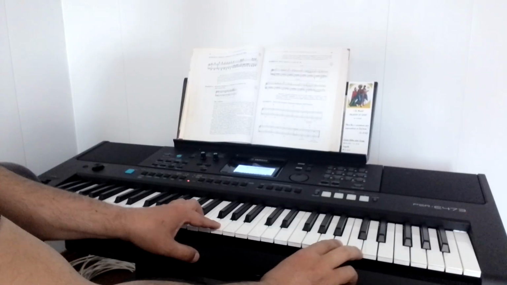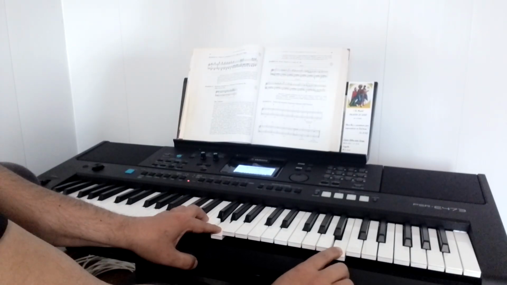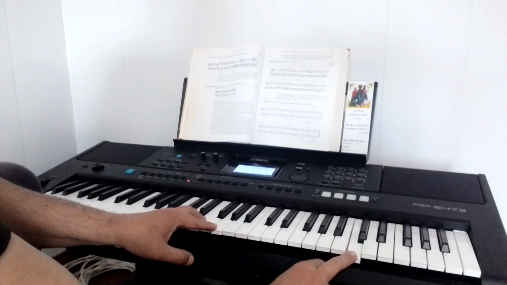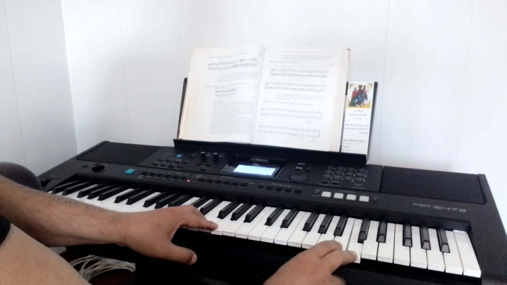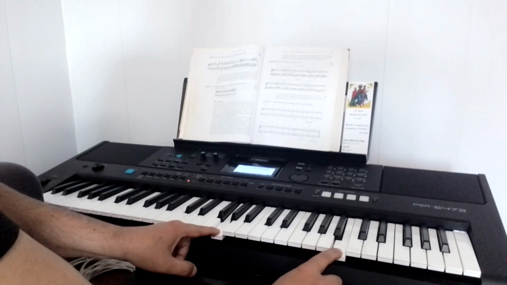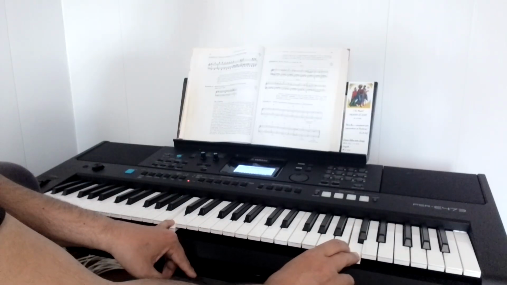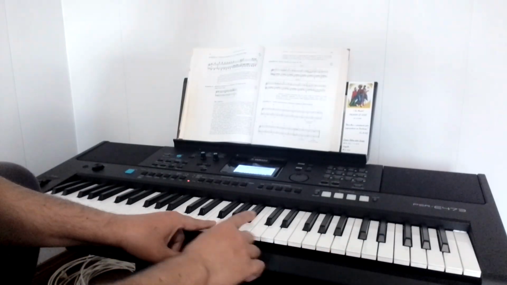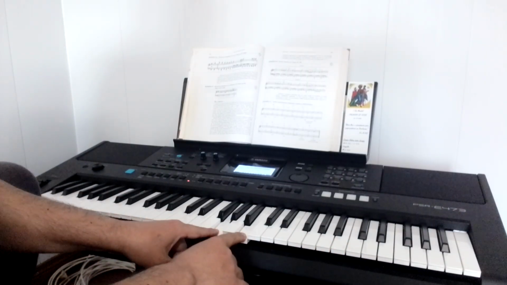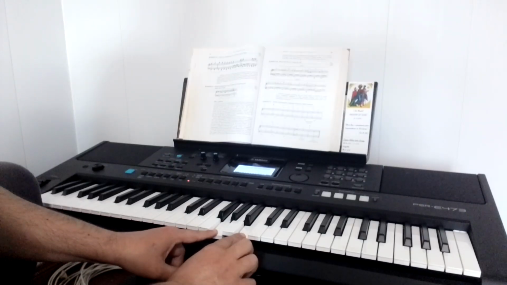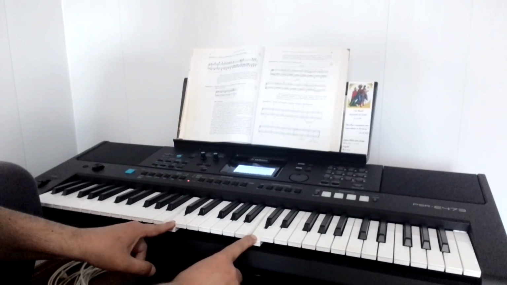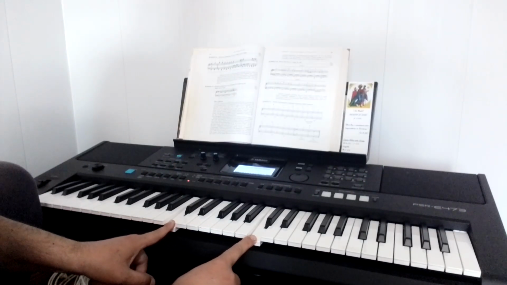The seventh is moving up a step to your octave, the eighth. Here it would be too close. But still the same basic idea.